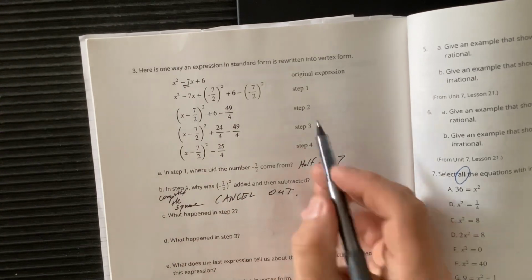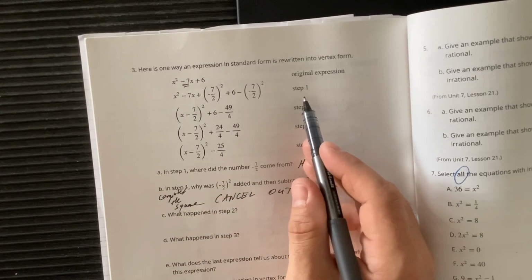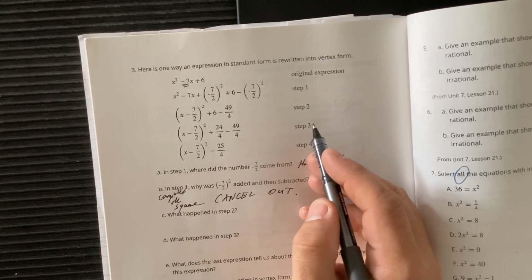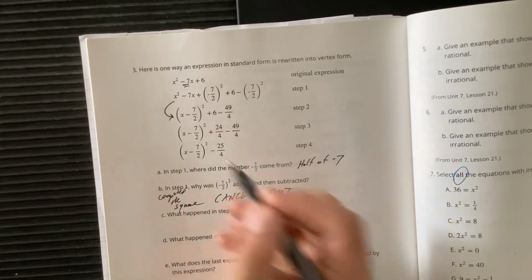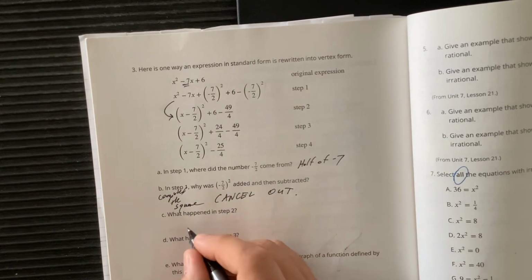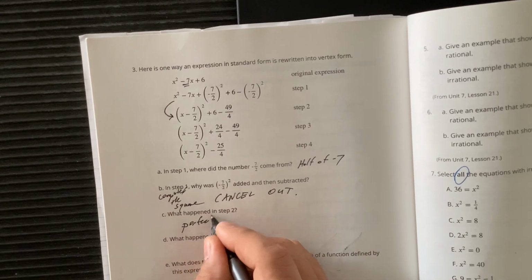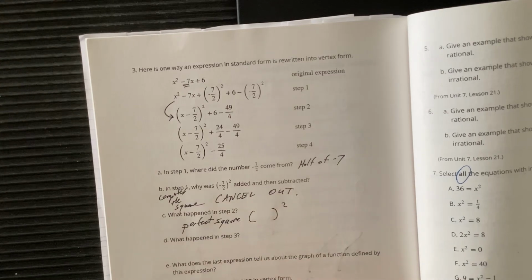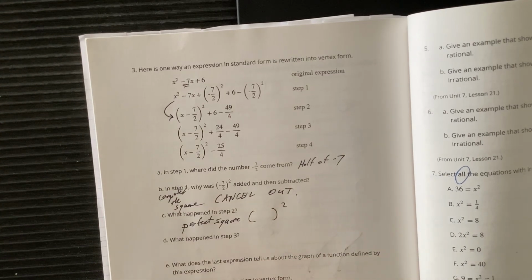What happened in step 2? Yeah, well, it's a perfect square. So they just wrote it in that form. Also did a little simplifying on the right. Step 3.